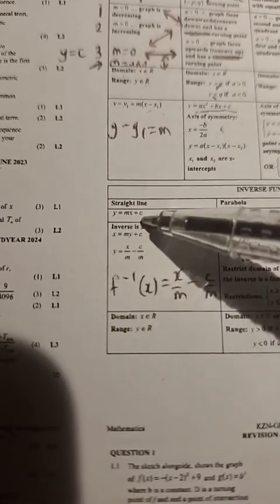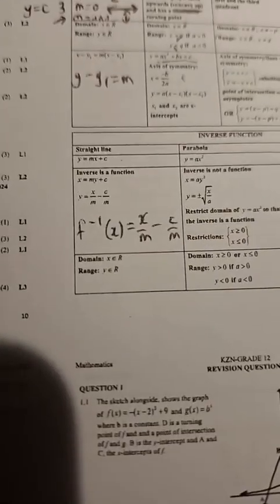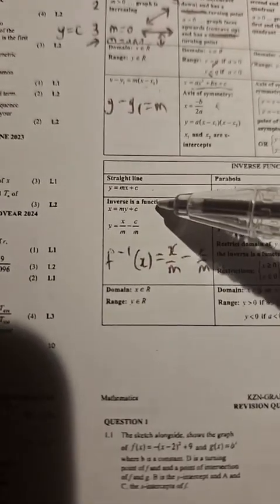We then touched on some grade 12 work: if an equation of a straight line is y equals mx plus c, then we can find the equation of the inverse of that function by firstly swapping x and y. So the y becomes x, and the x becomes y. Then we make y the subject of the equation.